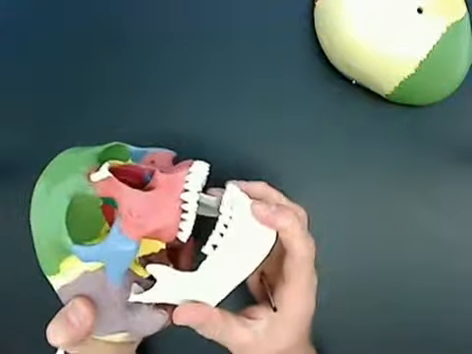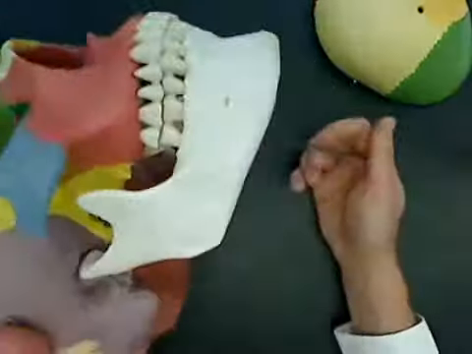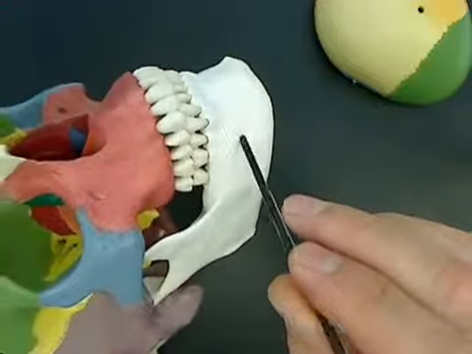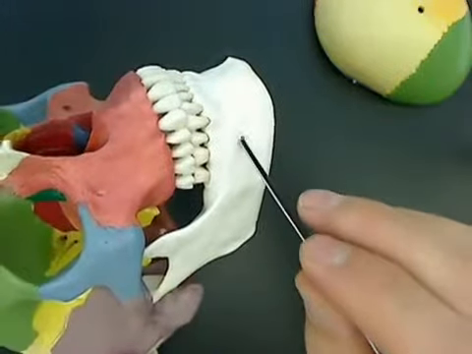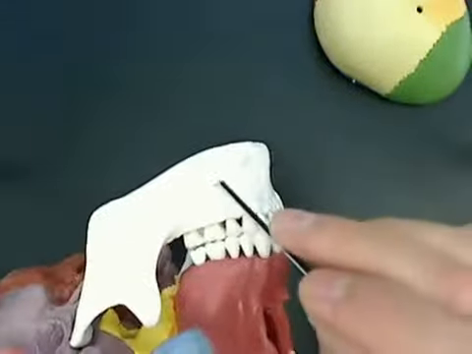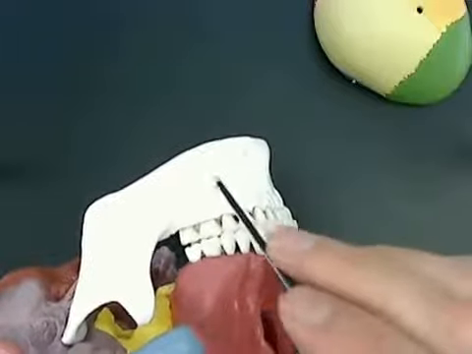The mandible is the jawbone here. And the only feature that I have listed on my objectives right now is the mental foramen, which are the holes here and over on this side. Mental foramen.